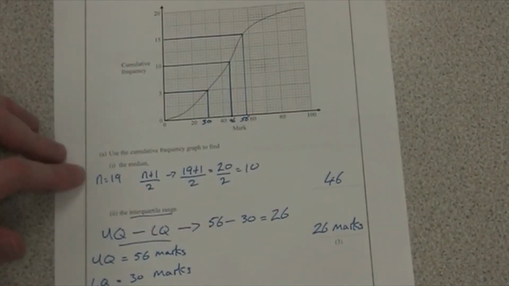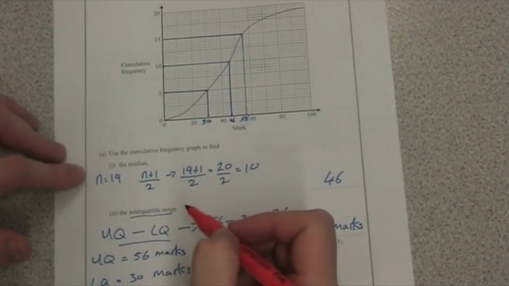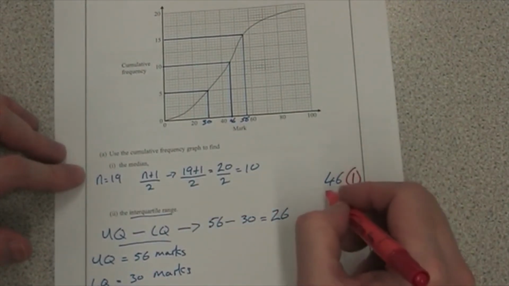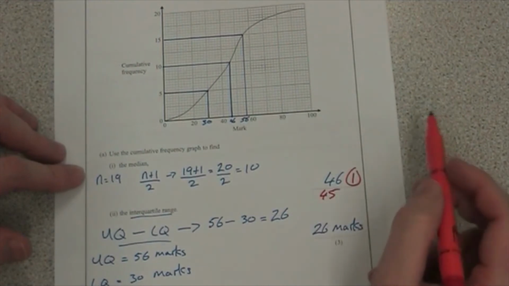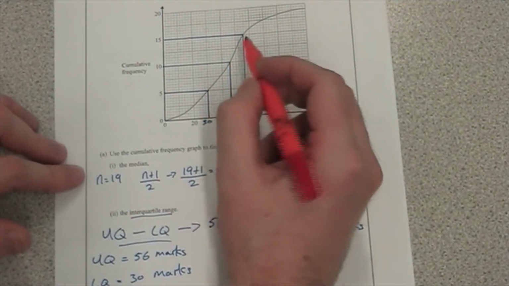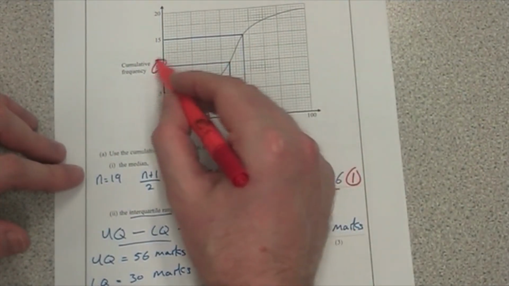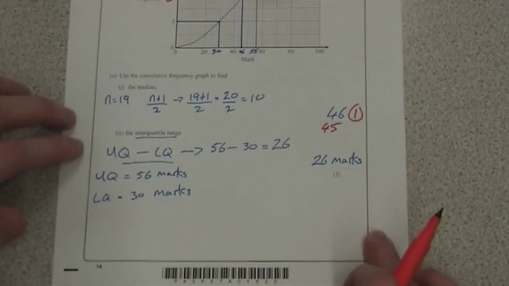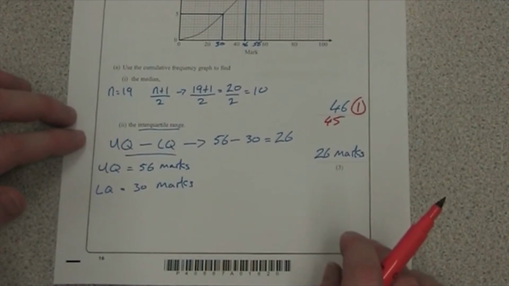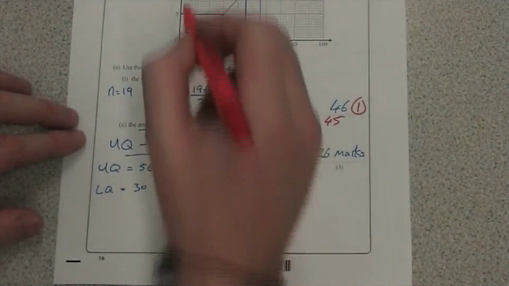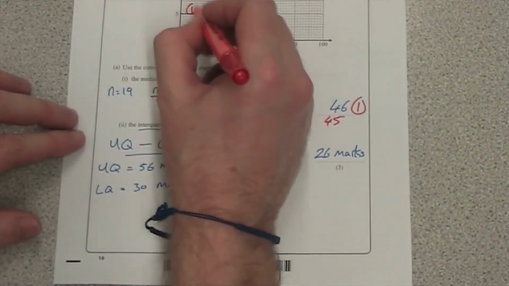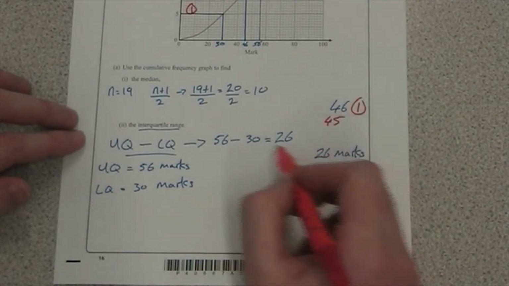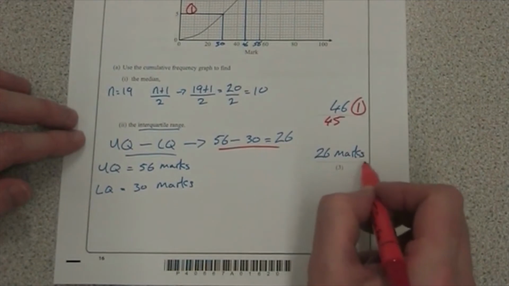The marking scheme for question 14 is you get 1 mark for 46, but they will also accept 45, but they must also see the line drawn from 10. For the second part of part A, they will give you a mark for drawing your lines, seeing your lines there, and the last mark will be for this sum here and an answer.